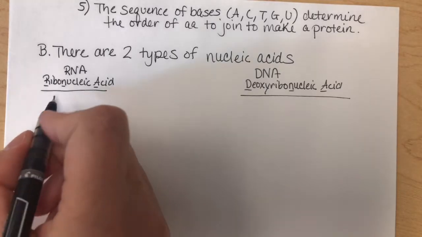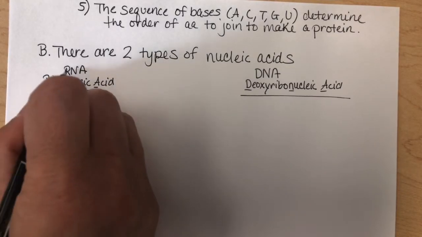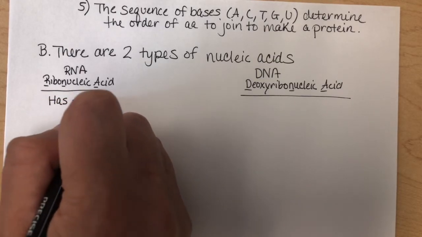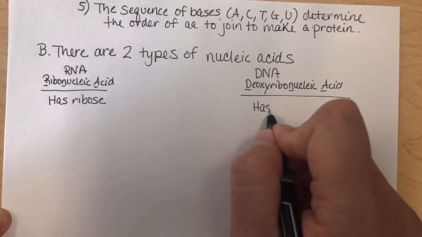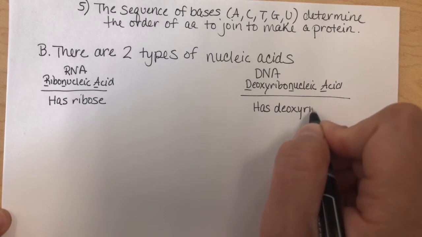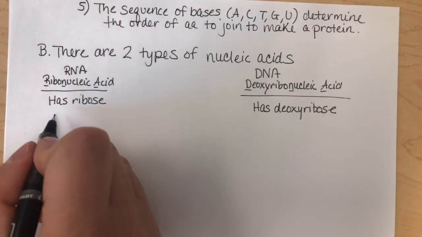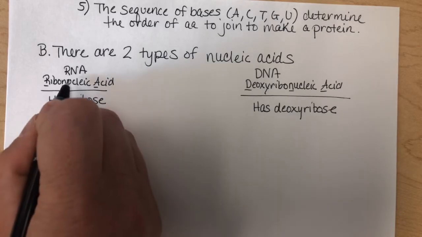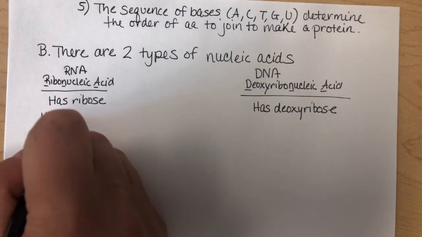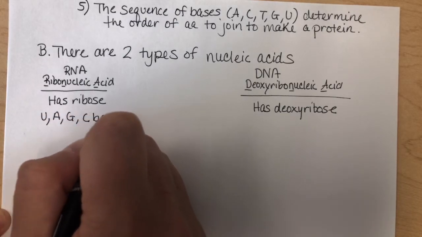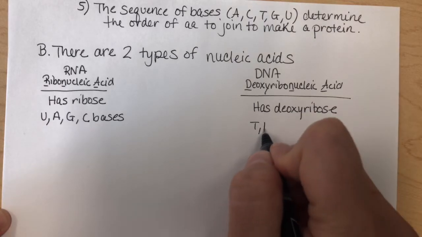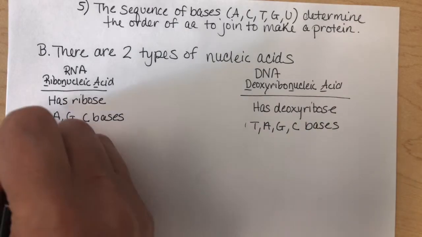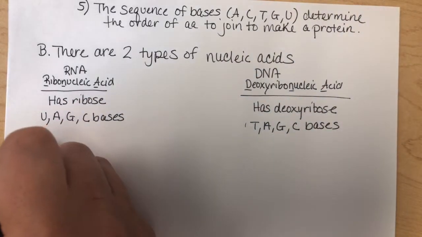How do they differ? They differ on their sugar. That's where the ribo comes from and why it's called RNA. RNA has ribose as its sugar in its nucleotide. DNA has deoxyribose. In the nucleotides, they differ in the bases. So RNA has U instead of T, so they have U, A, G, and C bases. DNA has T, A, G, and C bases. So the T and the U is different in the nucleotides.